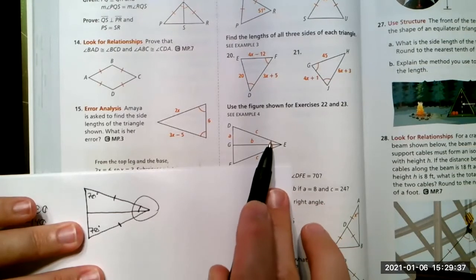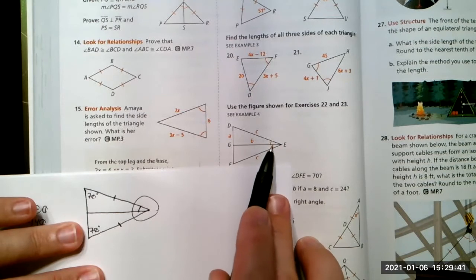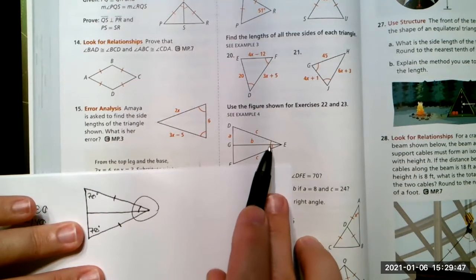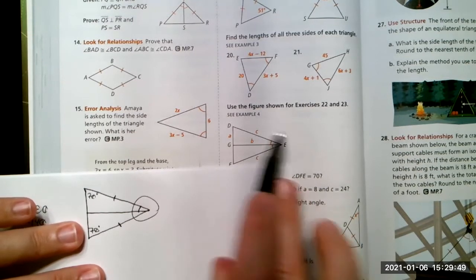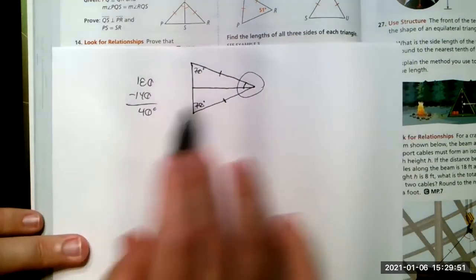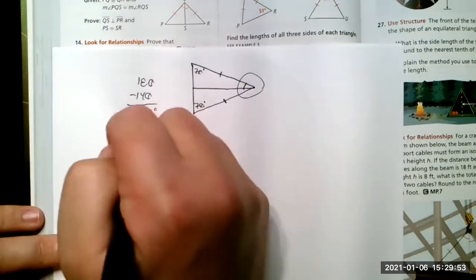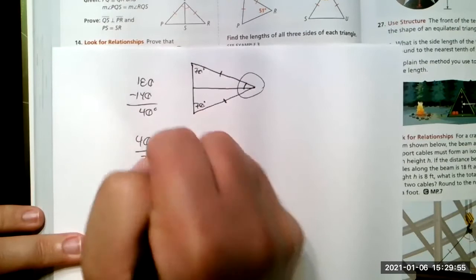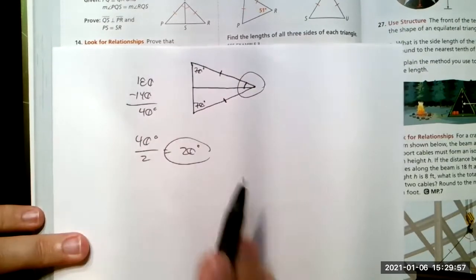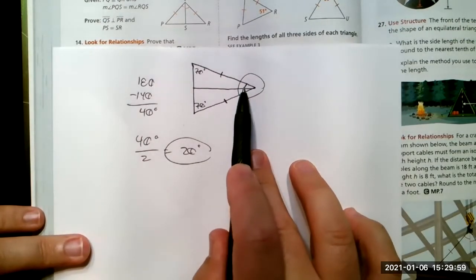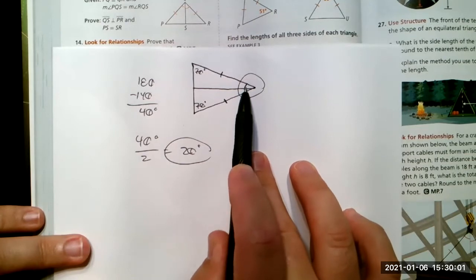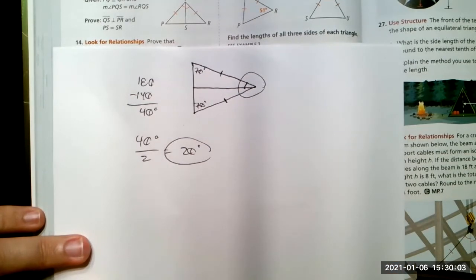They split that down the middle. See how there's one tick mark above that line and one tick mark below it? That indicates both of those angles are congruent. So I take that 40 degrees for the entire angle and divide it by 2. That tells me the little piece we're finding, right there above that line, is 20 degrees.